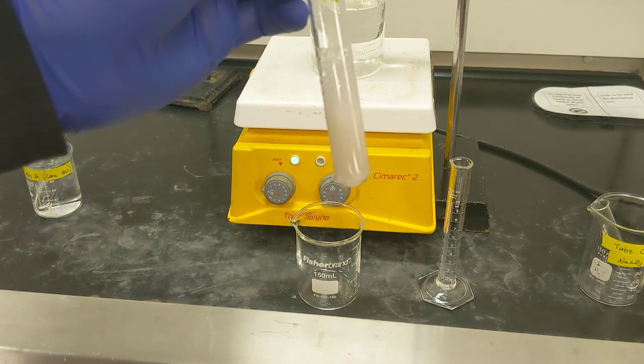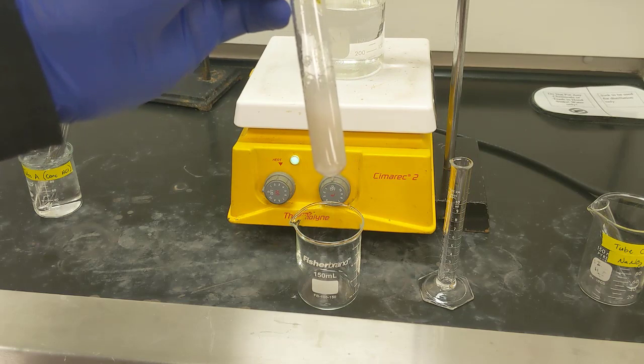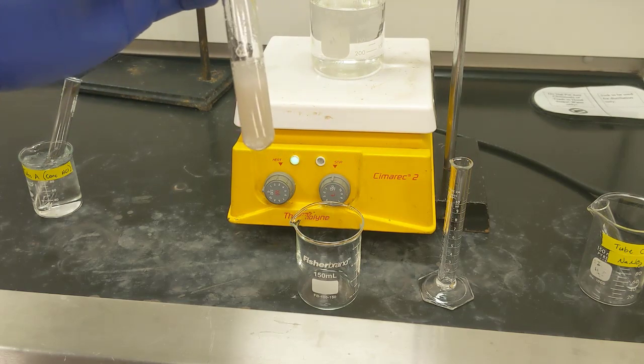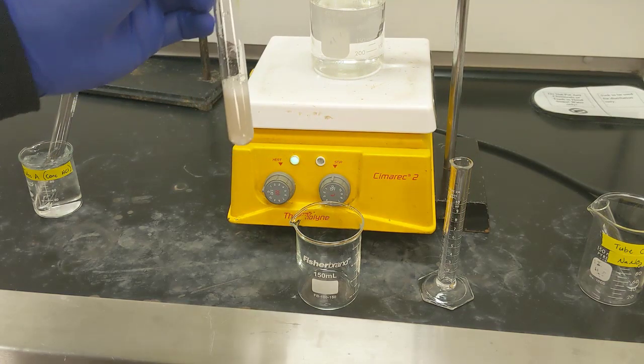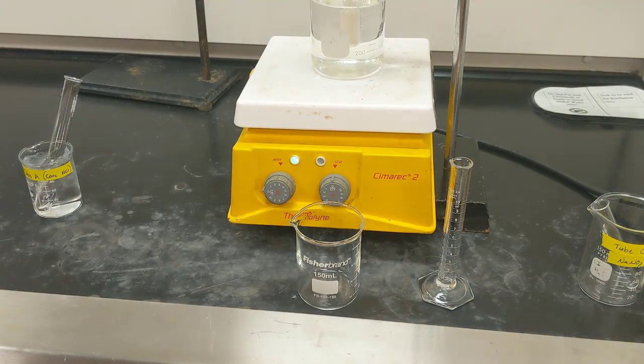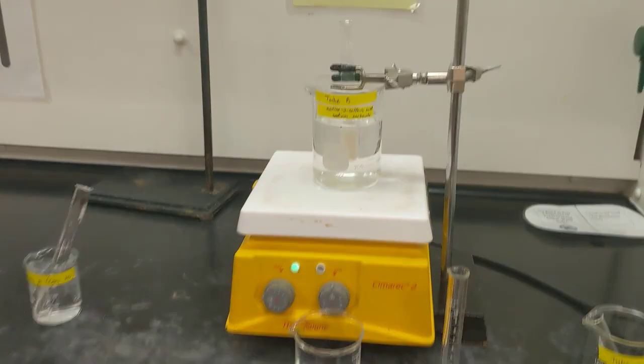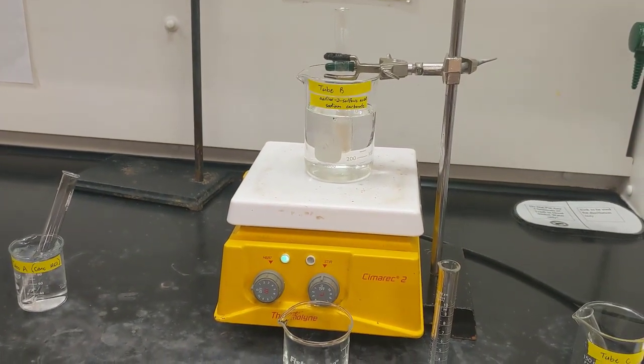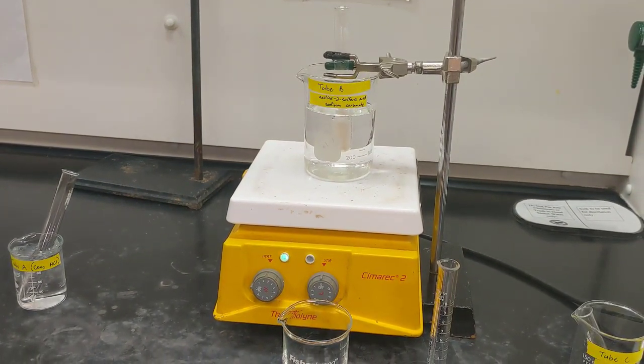So what we're going to do is use the hot water bath on the plate to get the solution to go clear. So let's go ahead and clamp that into our hot water bath, and I'm just going to let that heat for a while until the entire solution becomes clear rather than cloudy.